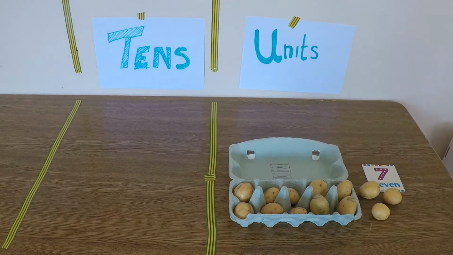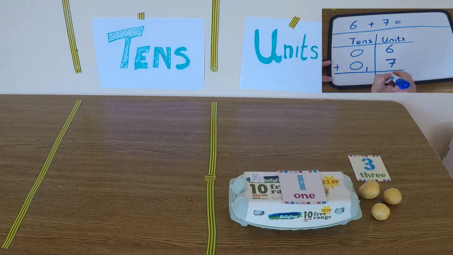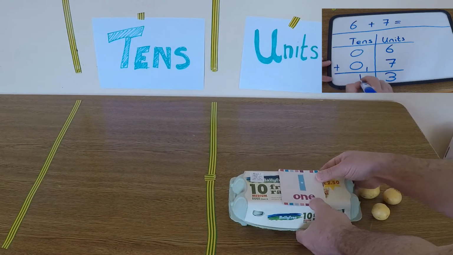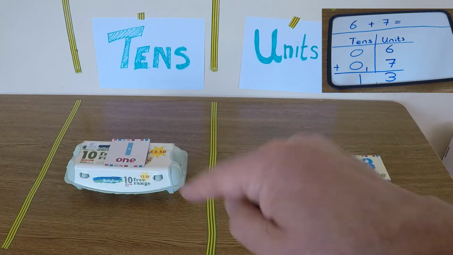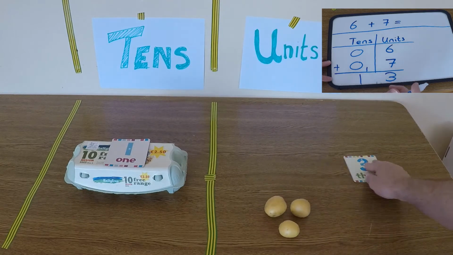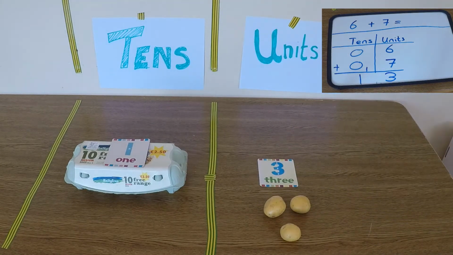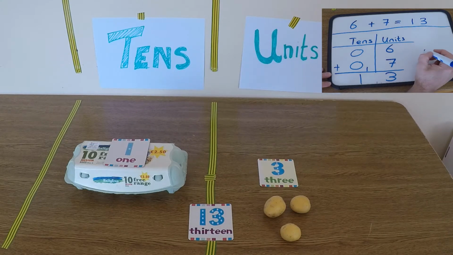That has given us 1 full egg carton and 3 units left over. Now this 1 full egg carton can go into the tens column because that is telling us that we have 1 carton full of 10 eggs, or 1 ten, and we are left with 3 units. And 1 ten and 3 units gives us 13. So the answer to the question 7 plus 6 is 13.